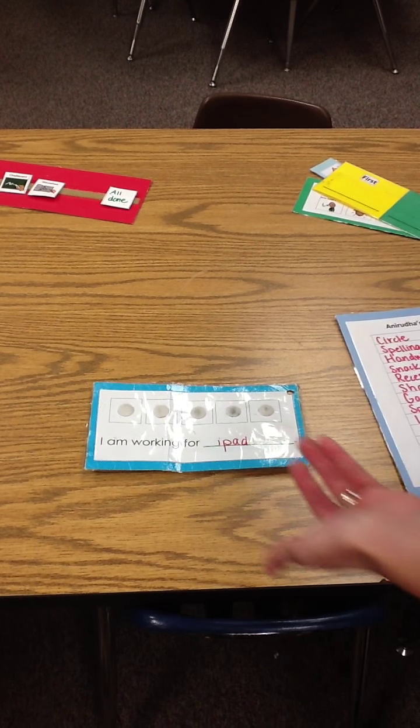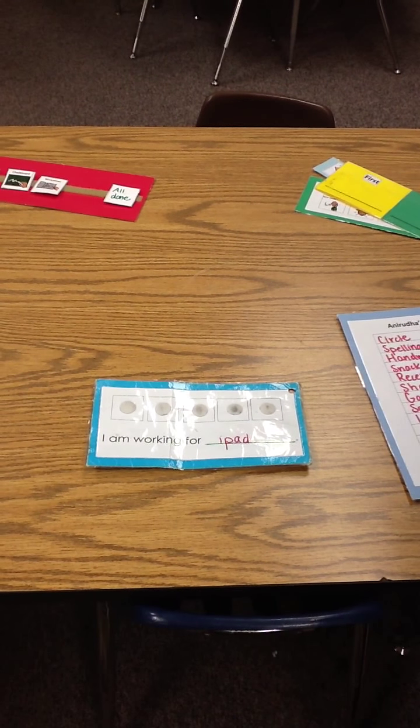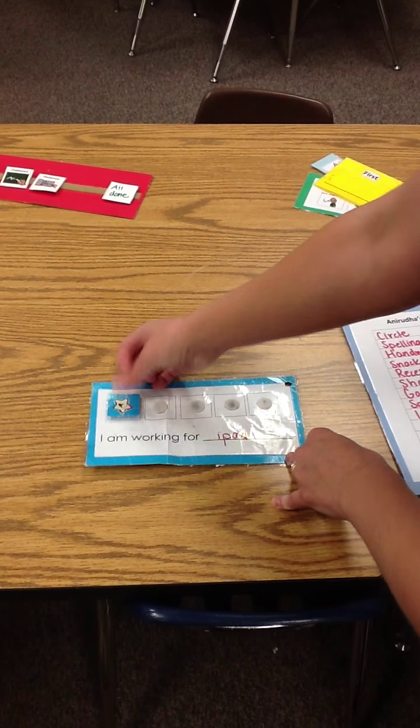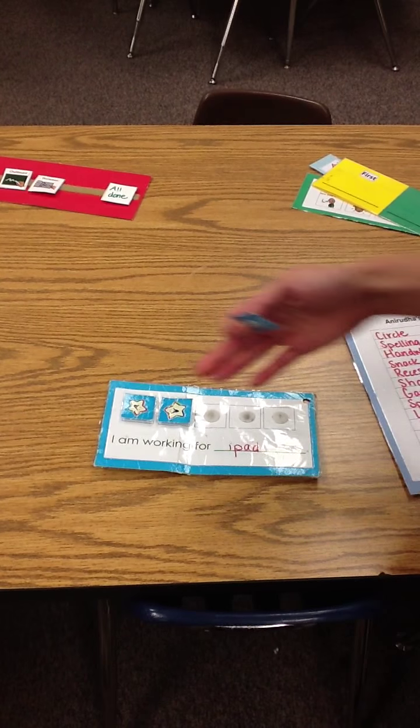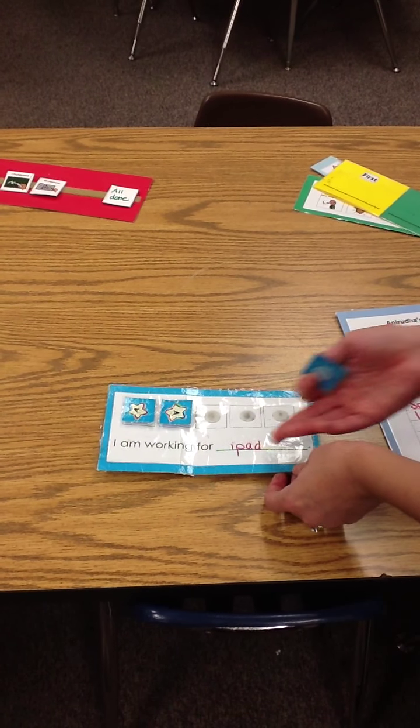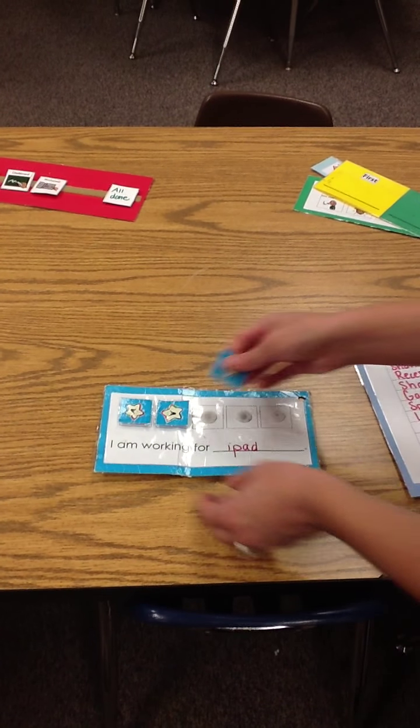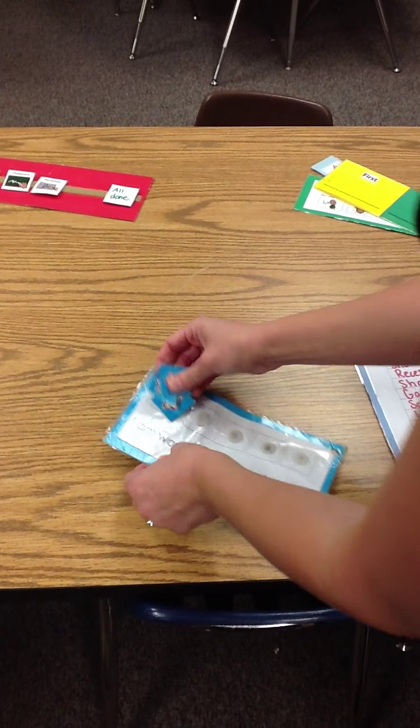And we try to be very specific with that. So we might give him a token for, good job following my direction, I like how you did your chalkboard piece, etc., until he has all 5 to earn his reward of iPad or whatever he's working for.